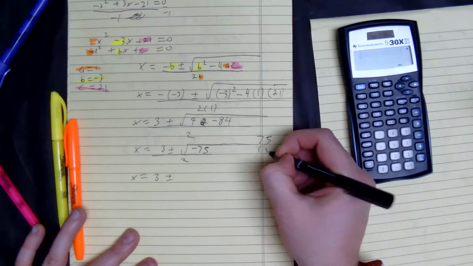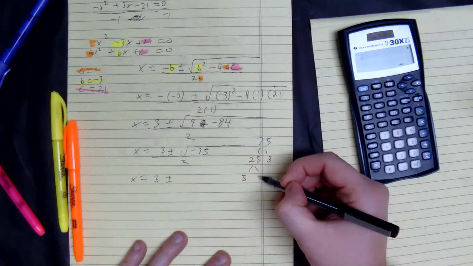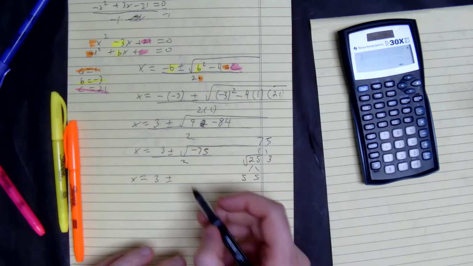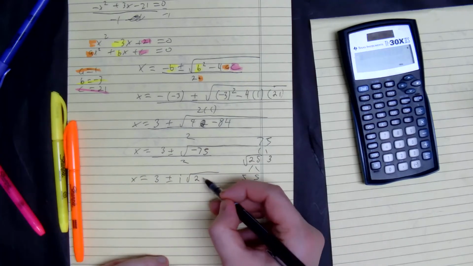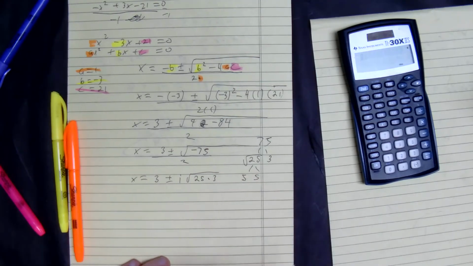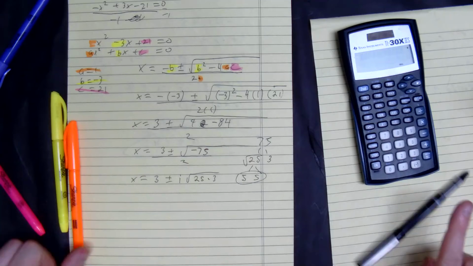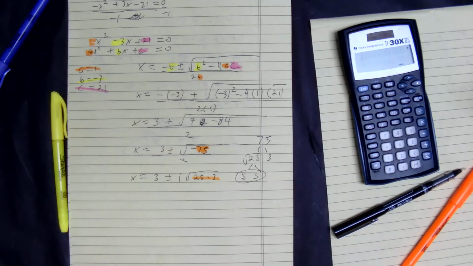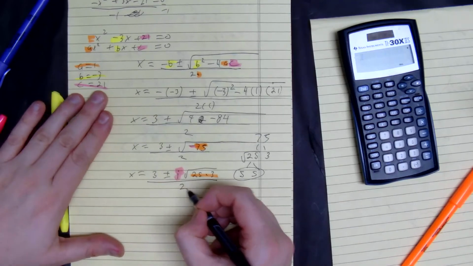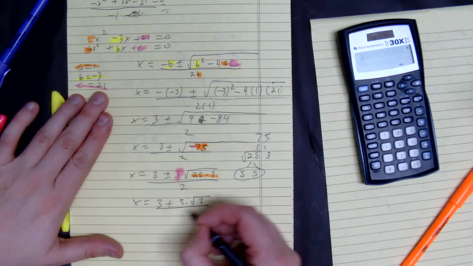Let's see if we can break that down. 75 gets broken down to 25 and 3, and 25 breaks down to 5 and 5. Looks like we have a perfect square root. And for us to do that, we have to pull out an i. So we get i square root 25 times 3. We know that we can pull out a 5 now because the square root of 25 is that. So what we just did, 75 was broken down to square rootable numbers, and we made this negative into an i so we could square root it. Divided by 2, we get x is equal to 3 plus or minus 5i square root 3 divided by 2.